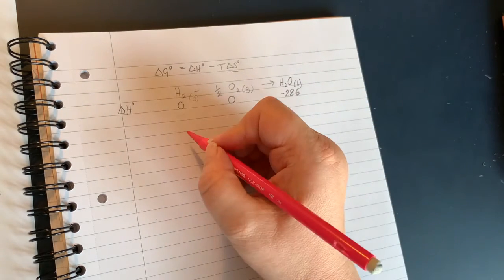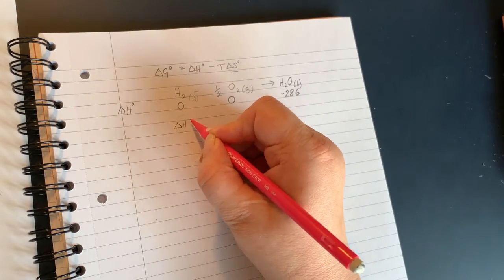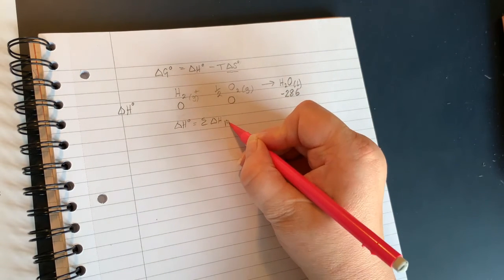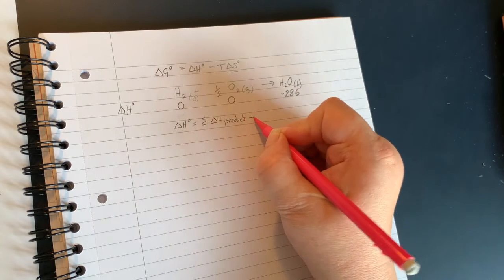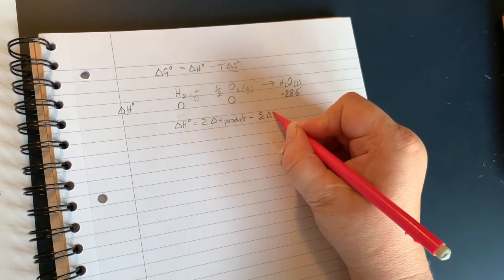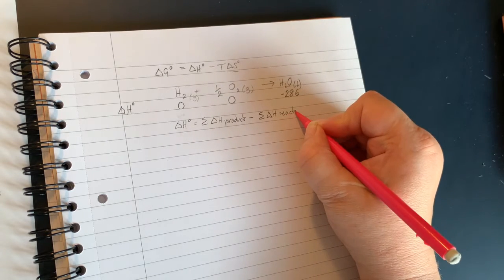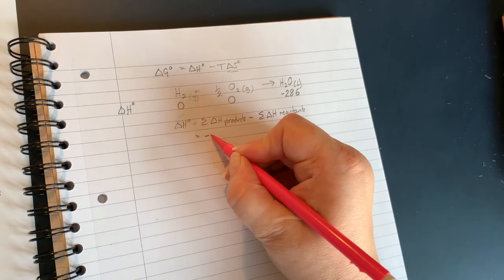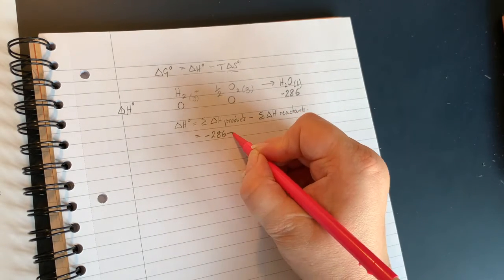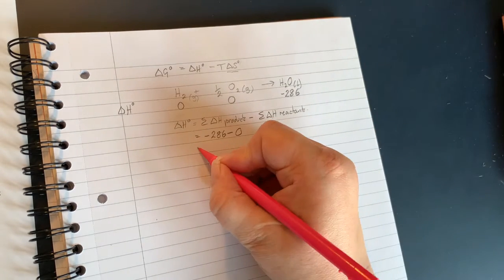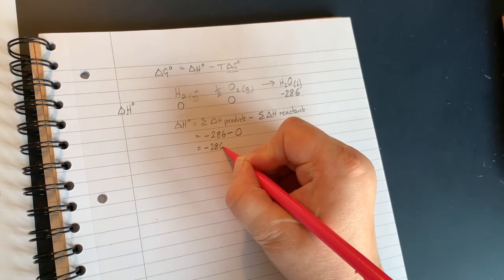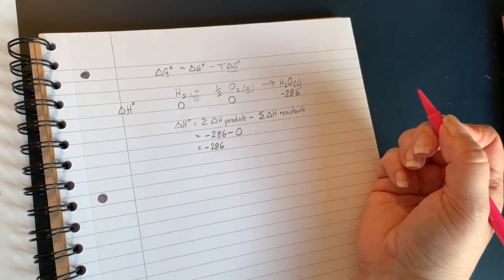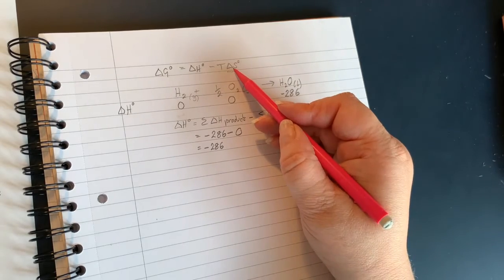286. So using the equation, which is delta H naught equals the sum of the delta H's of the products minus the sum of the delta H's of the reactants. This one's pretty easy because the products is minus 286 and there is nothing at all for the reactants. So our delta H is just the 286 that is shown for water in the table. However, we need our delta S naught.